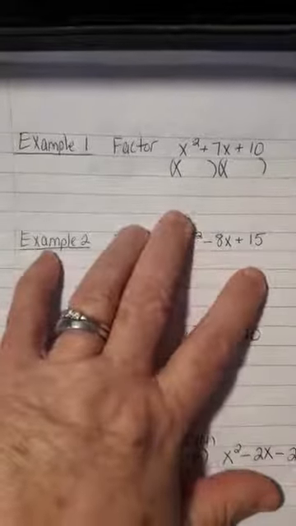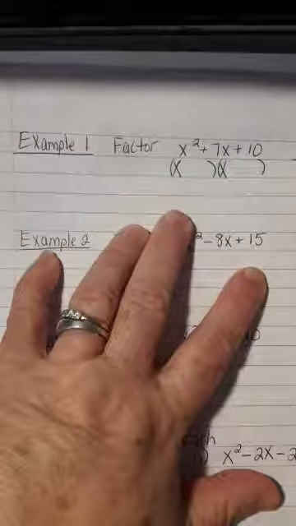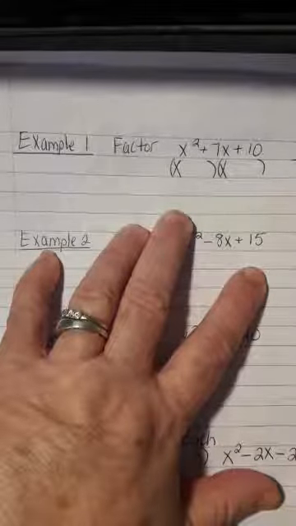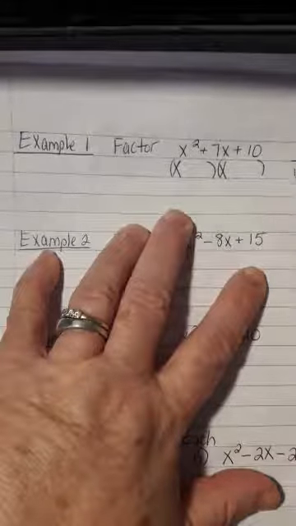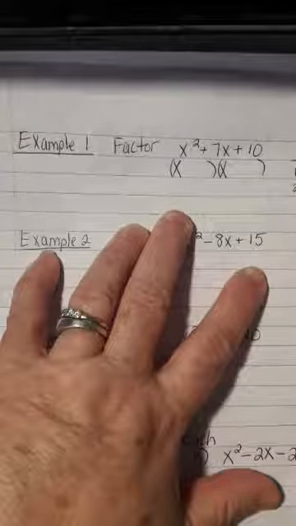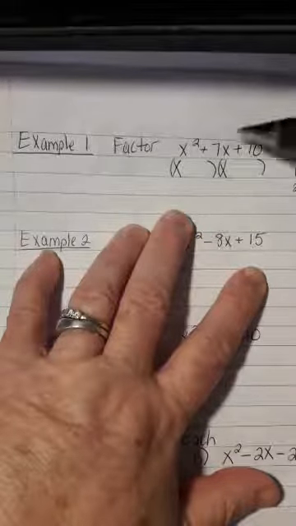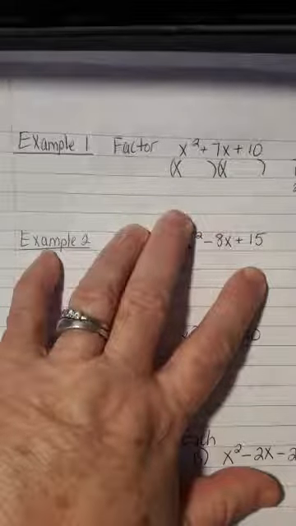Well, if you don't know that, it will help you to write your 10 down, and underneath it, just show all the factors that you multiply in pairs to get 10. 1 times 10, 2 times 5. And you want to select the pair that adds up to give you 7, which is 2 and 5.